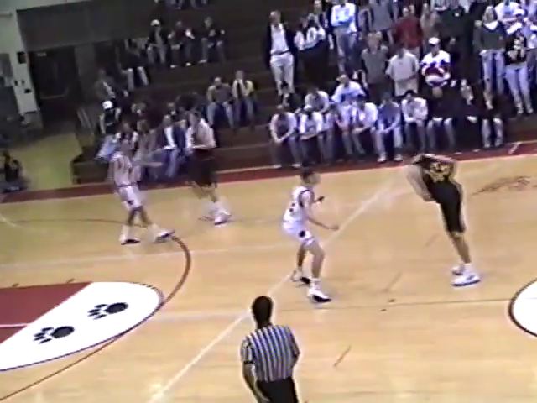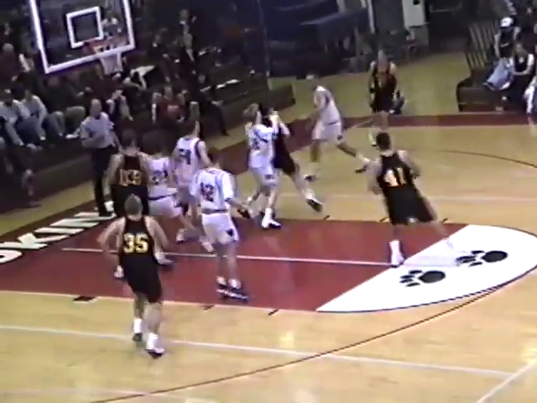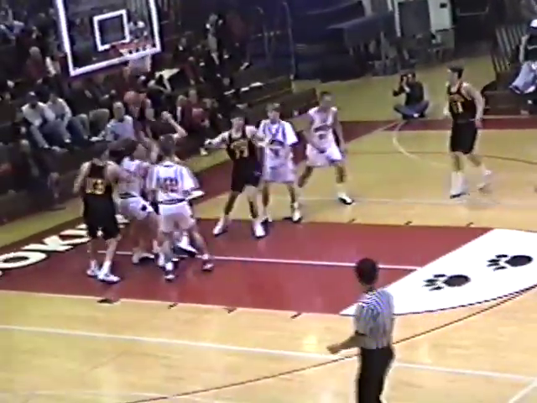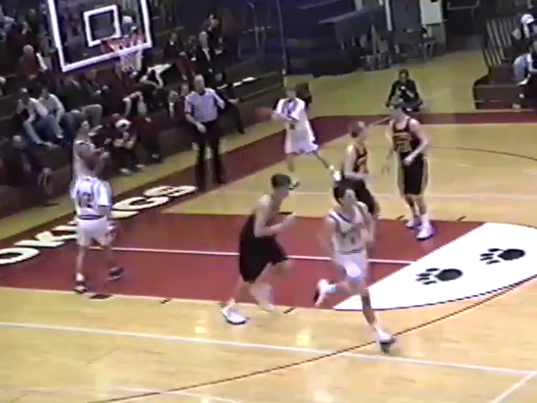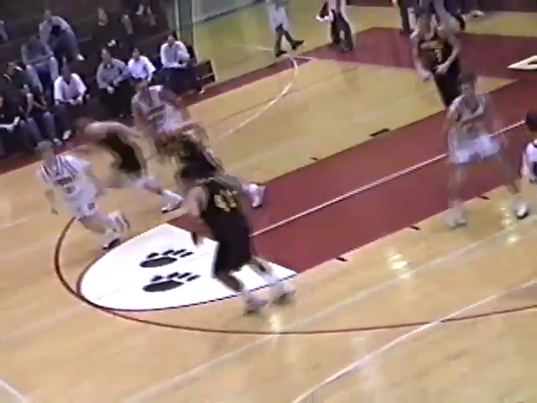Mike Miller back out front. Over to Severide right wing. Inside, Cogley spins, shoots over Sneer off the right baseline and got it. Tom Cogley with 2. And it is a 22-14 game.